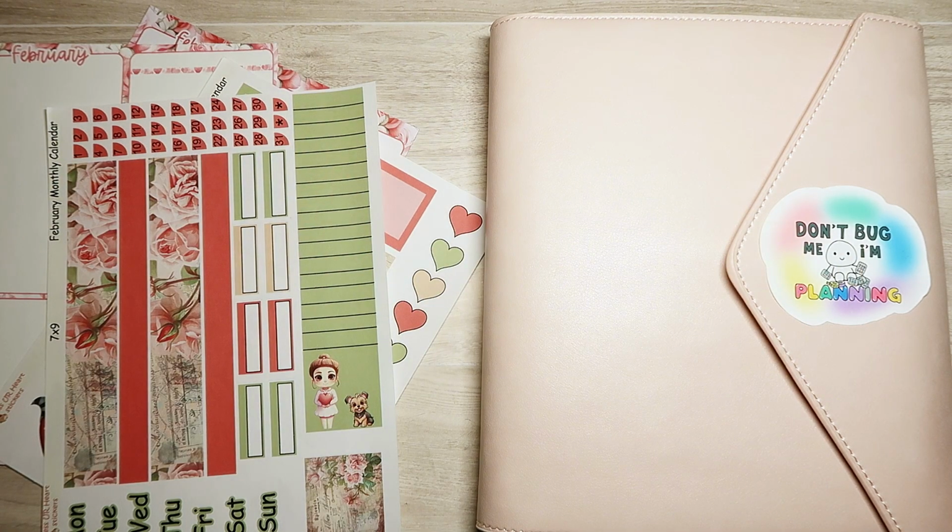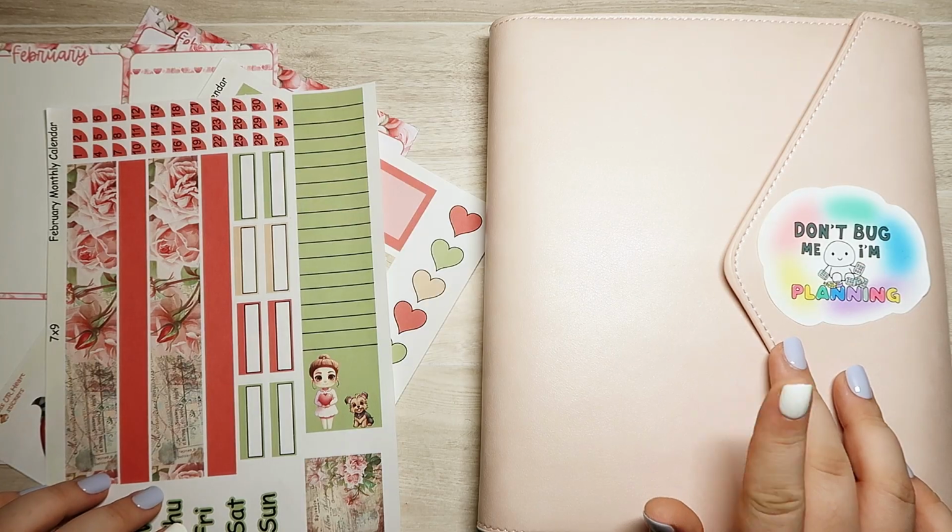My name is Megan, and today we are going to be planning in my Erin Condren social media planner for the month of February.